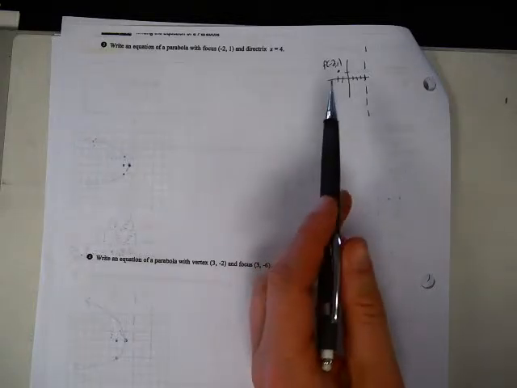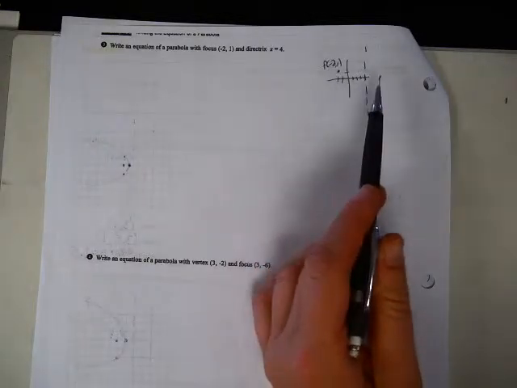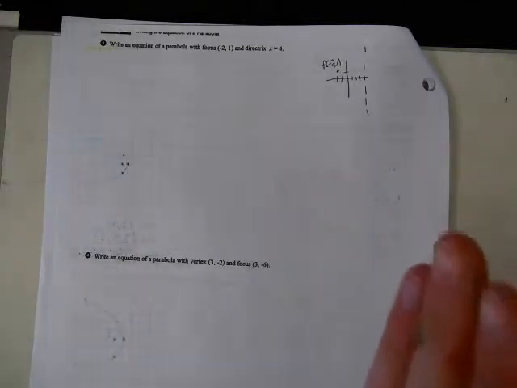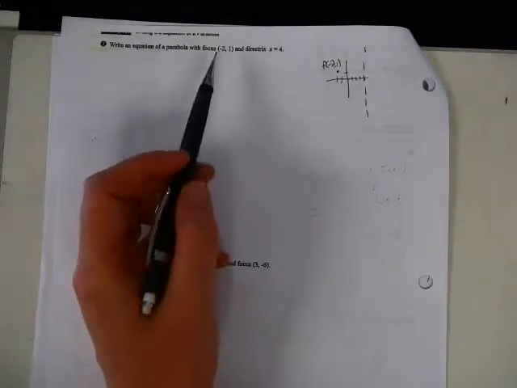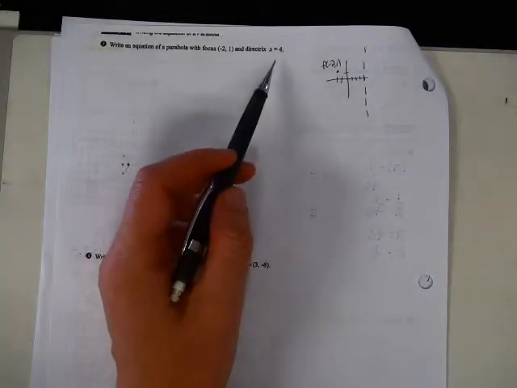Okay. So I know my vertex is in the dead center of my focus and my directrix. Now, what I'm going to do next is I know, once again, that the distance from my focus to my vertex is c. And I know that the distance from my vertex to my directrix is also c. So that means that the distance from focus to directrix is 2c.